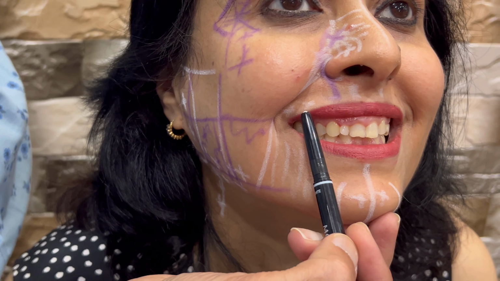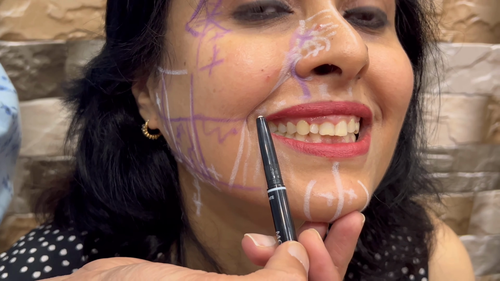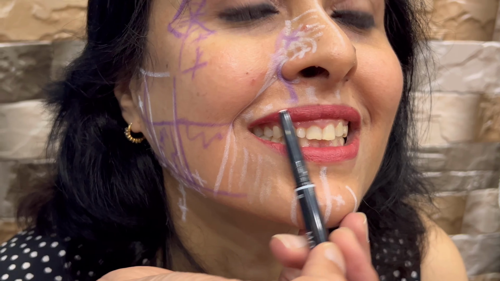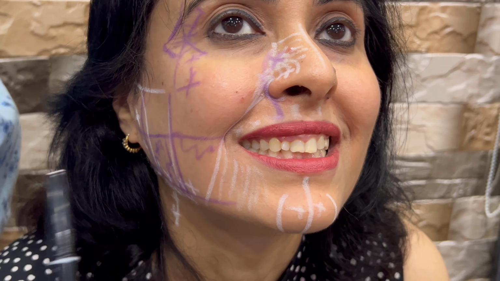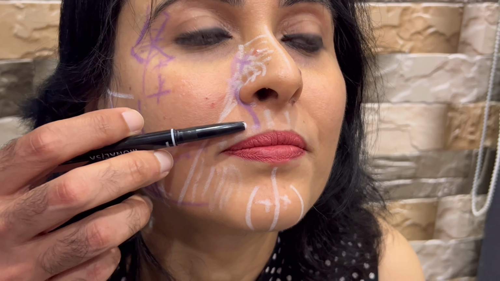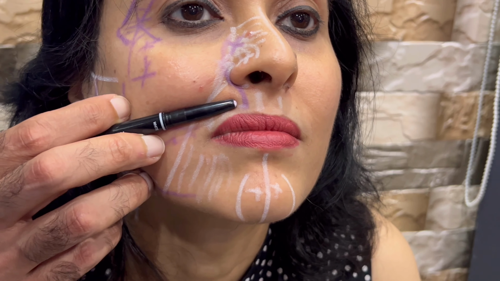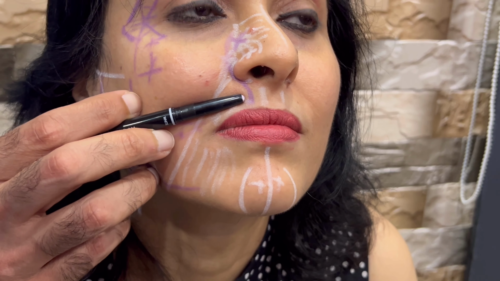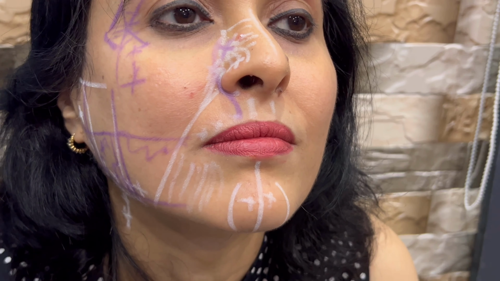Here what you're trying to do is the in-rolling that is happening with the lip. So that lip is becoming thinner when she's smiling. So if you want to give her a lip volume, relax, you are going to turn this lip out like that. Okay, and then you can put a little bit of filler in the lip to give her a lip volume.